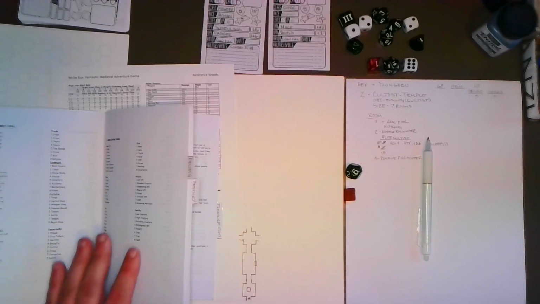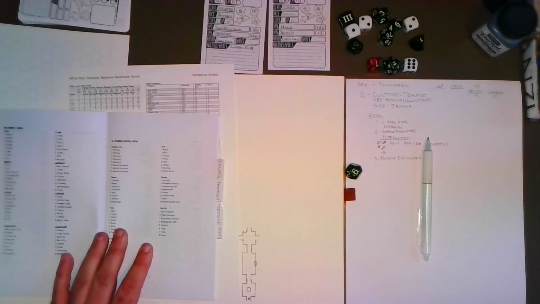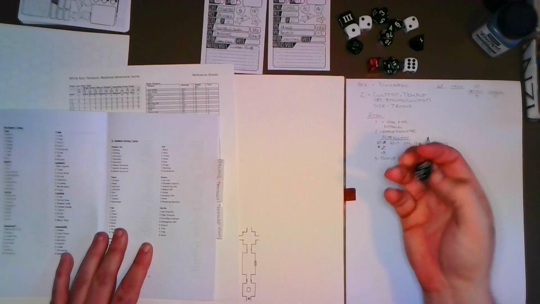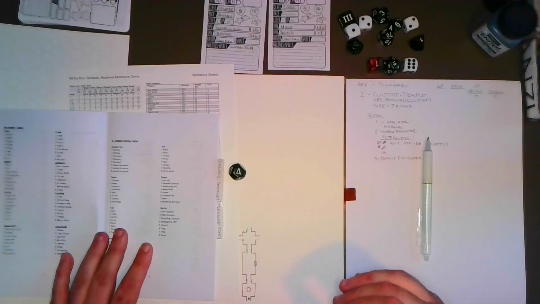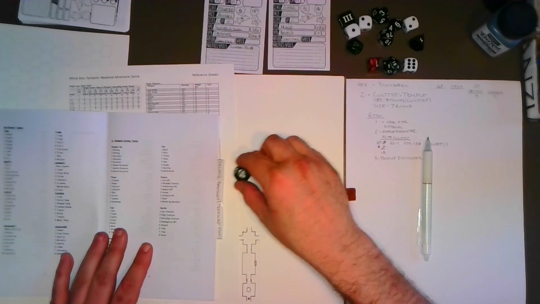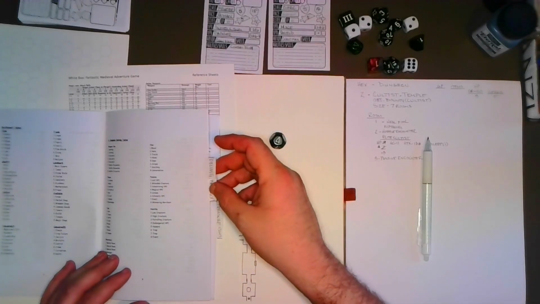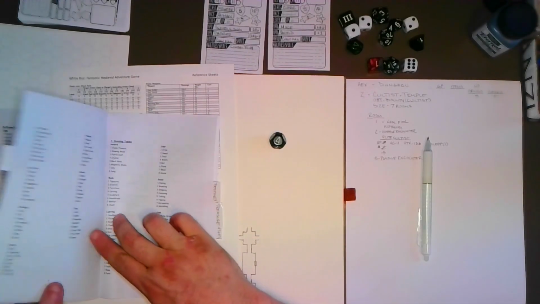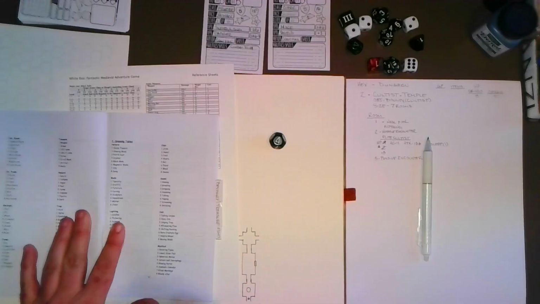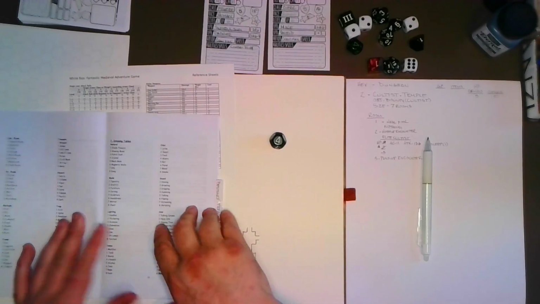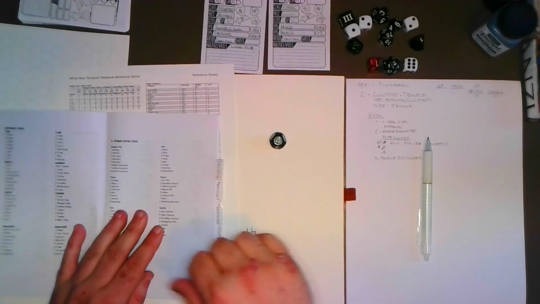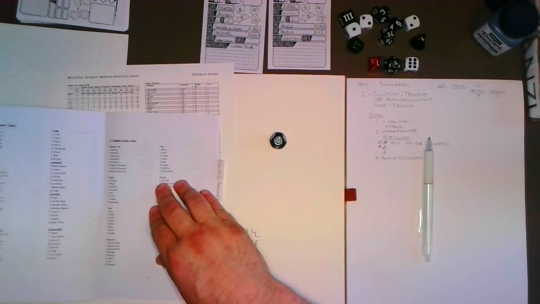So, what type of NPC are we rolling on? 1d8. 4. That is a magical NPC. Okay, so let's figure out who this NPC is. Okay, it's not this one. Settlements.